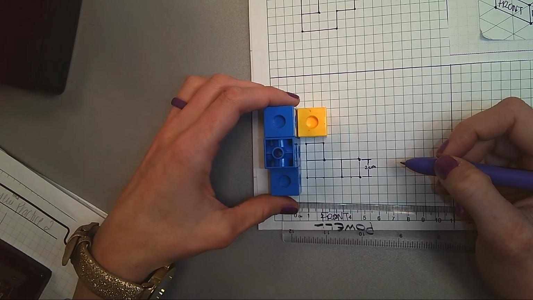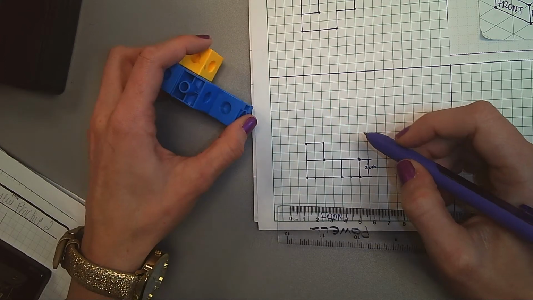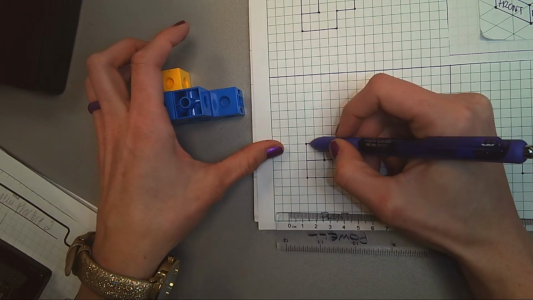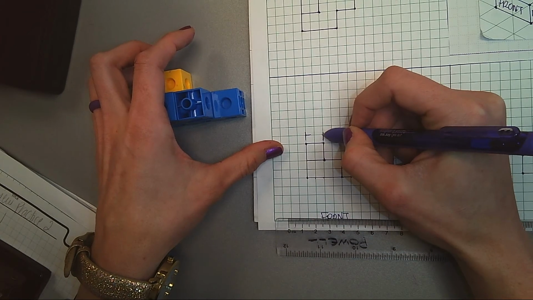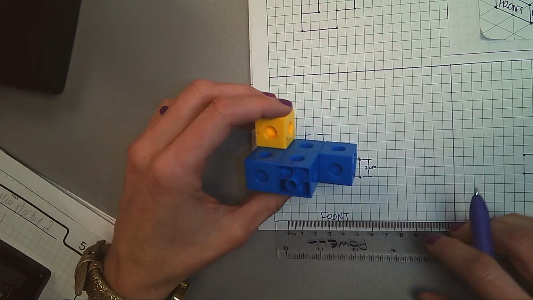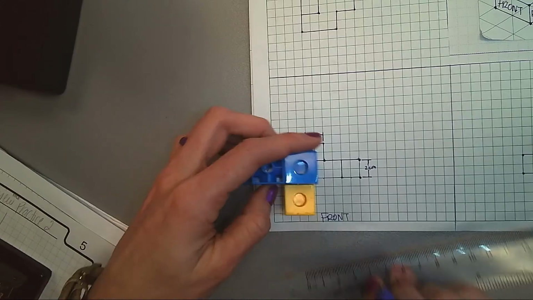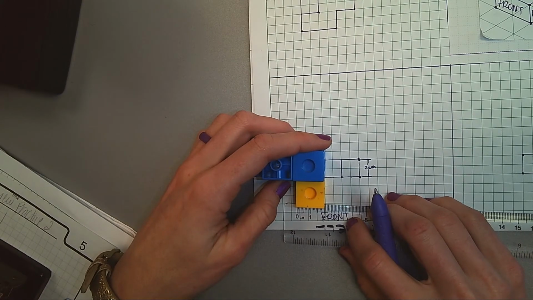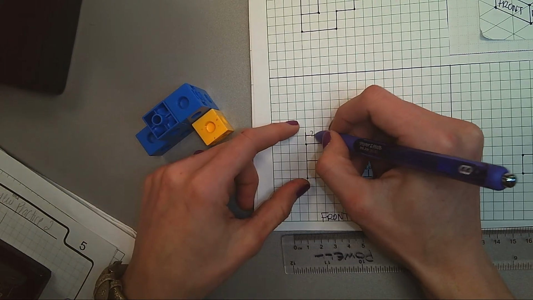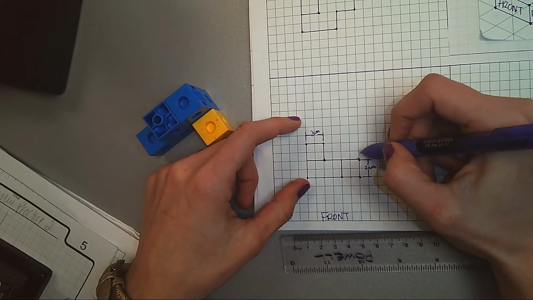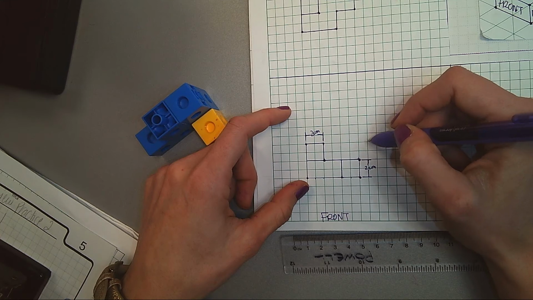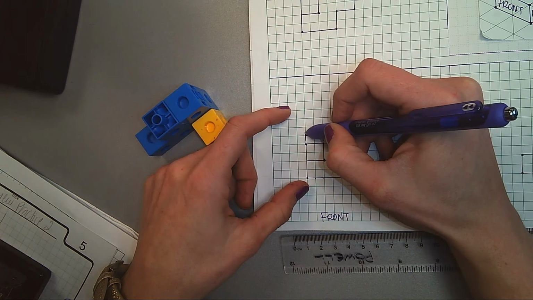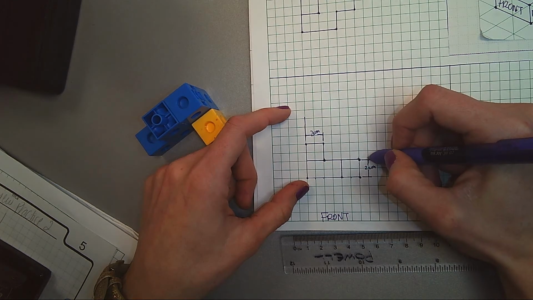Okay, then we need to measure this section right here. How wide is this section right here? I'm going to just double check, but I think we'll call this 2 centimeters again. And for the rest of the measurements on this, we're going to multiply.